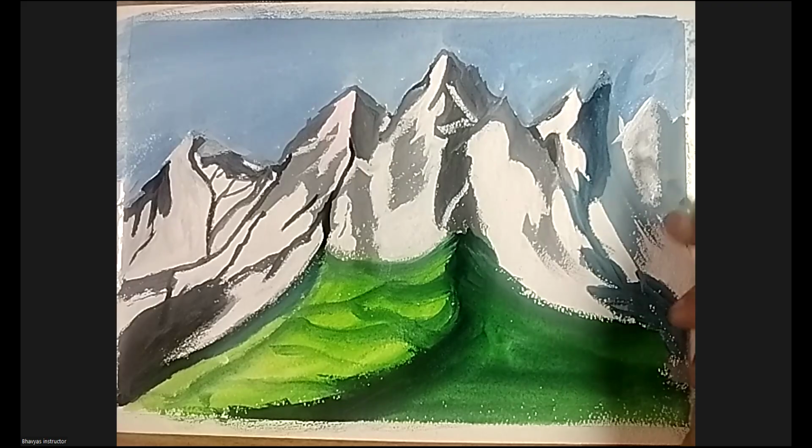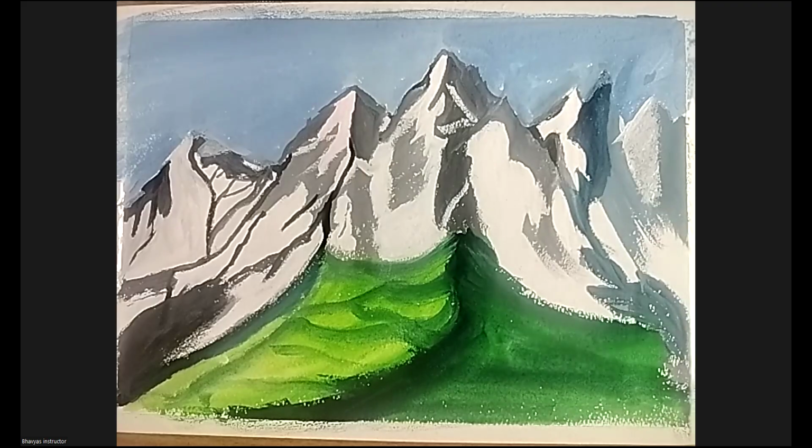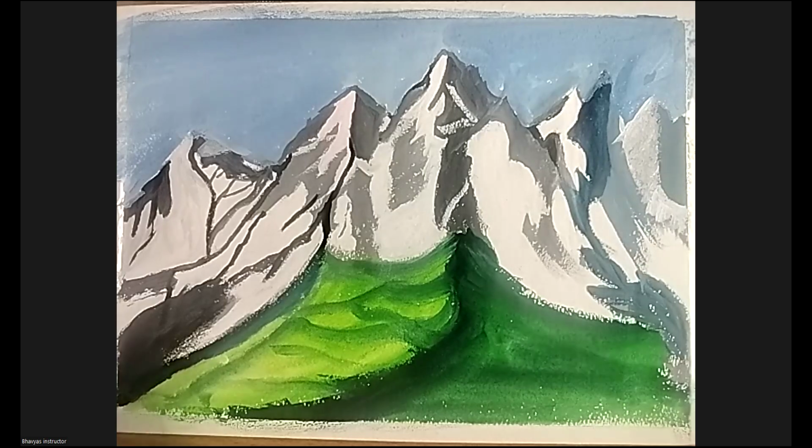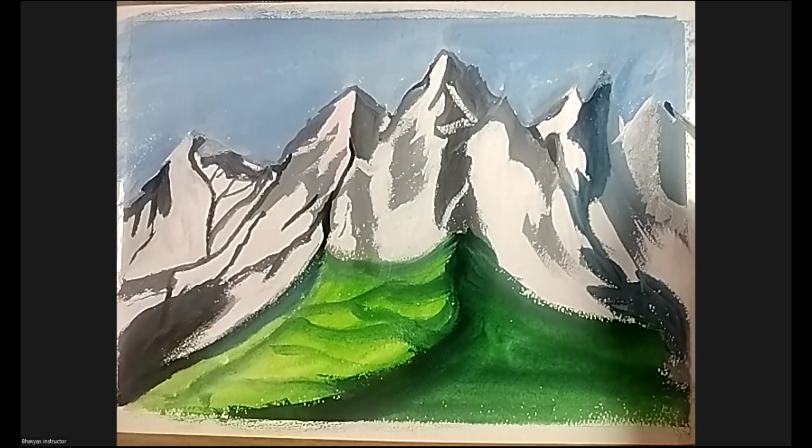Okay, when the sun reflections are there, there will be some color radiance. You can see the color radiance where you can see different types of colors. So I have given red mix a little bit, and now I'll increase the shadow here.